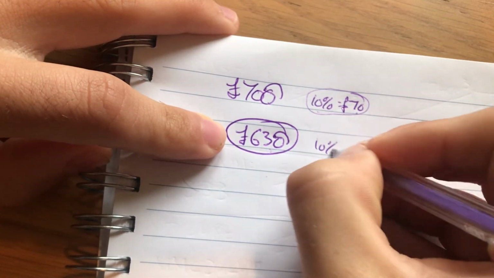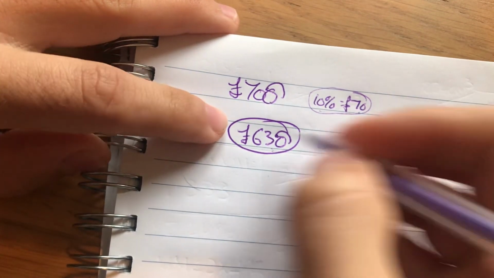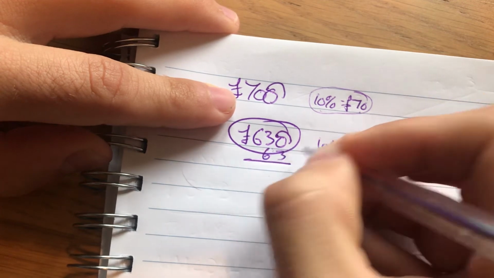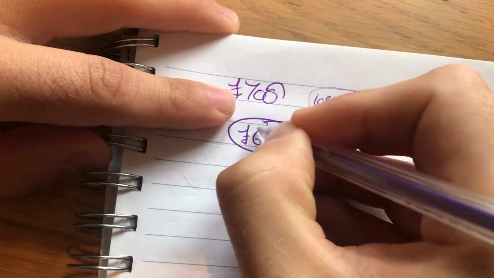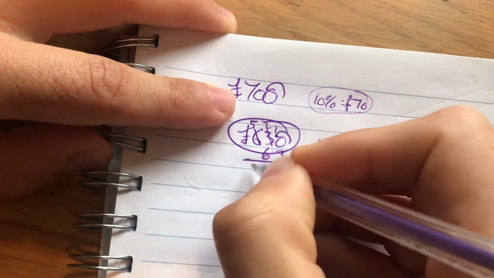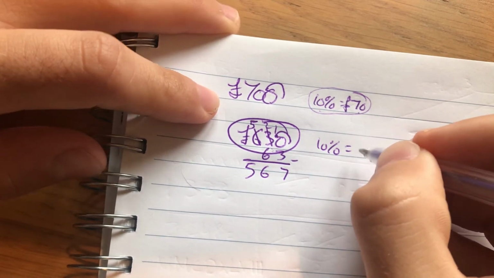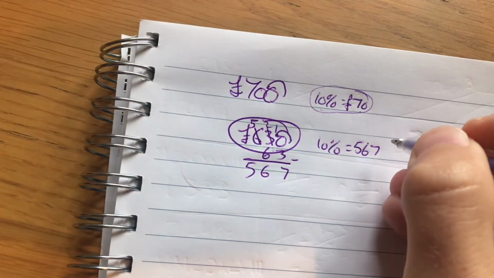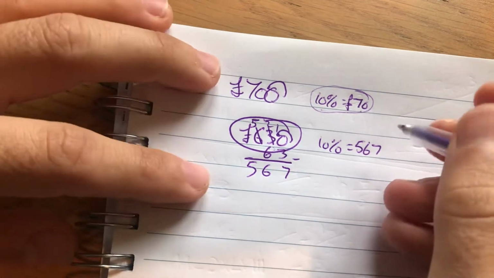10% is 63. So we need to take £63 off of this. Oh. Right, very quickly. No, I can't do that. 10, so 7. Can't do that. 5. 12 take away 6 is 6. Right, so 10% is 567. Right. But it's 20%. So I should have taken 126 off. Oh dear. Forgot about that.